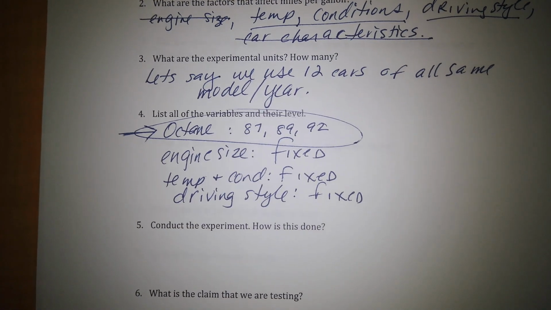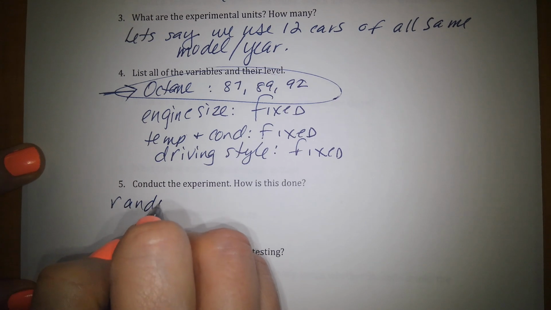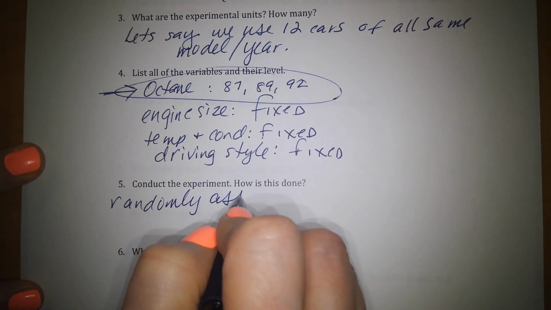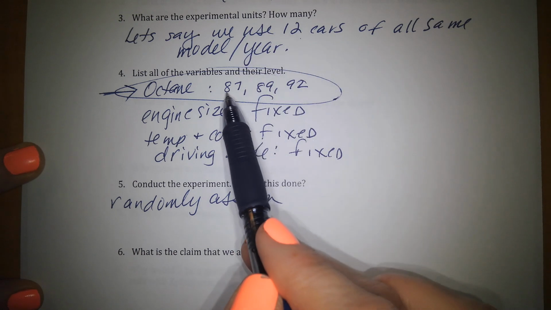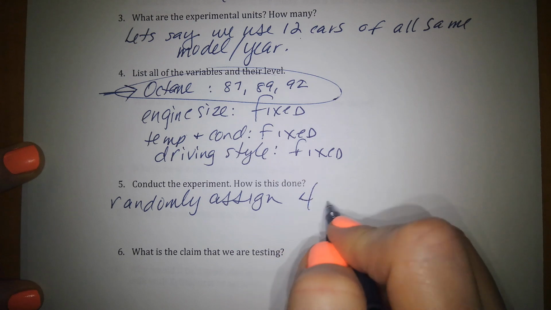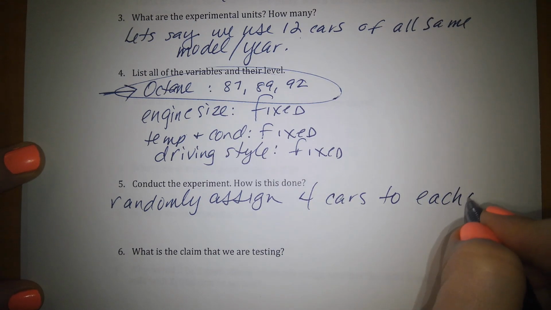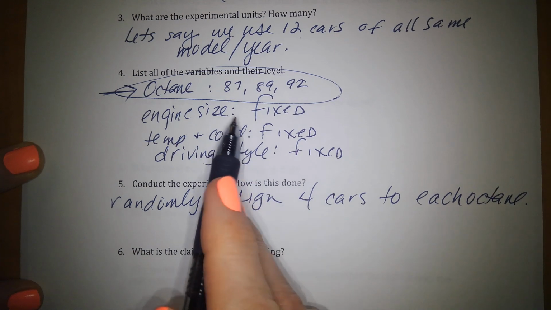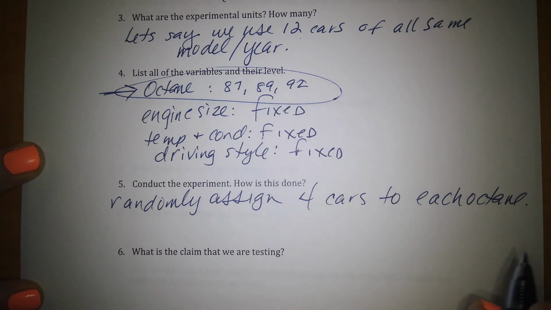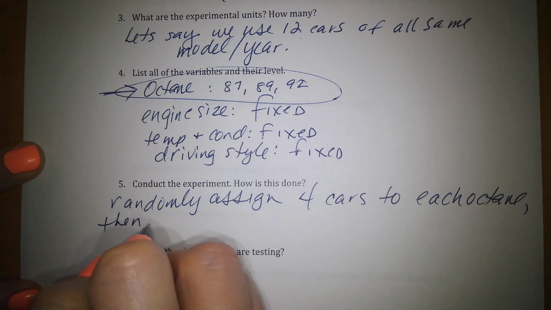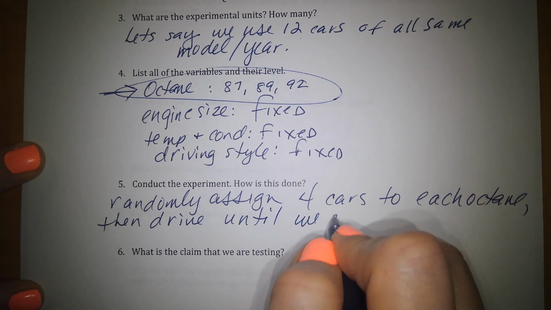So now we're ready to conduct the experiment. So we're going to randomly assign, if we divide all 12 of these cars among 3 different octanes, let's assign 4 cars to each octane. So in other words, 4 cars will have 87 gas, 4 cars will have 89, and 4 cars will have 92. Then we'll drive until we are out of gas.